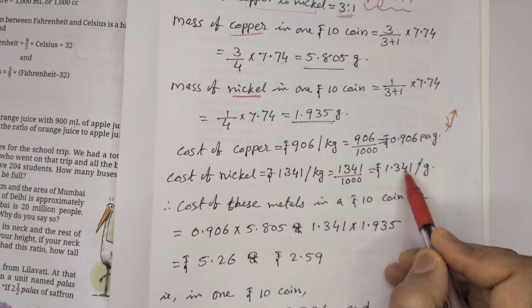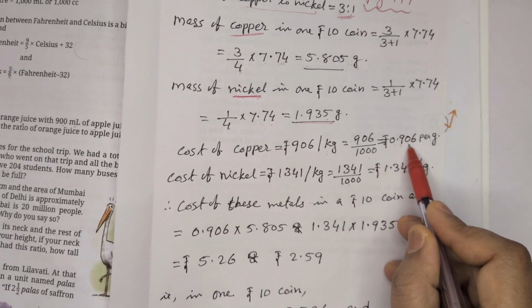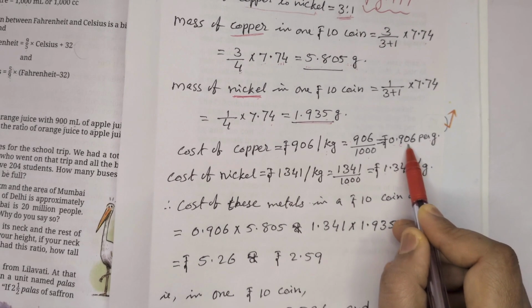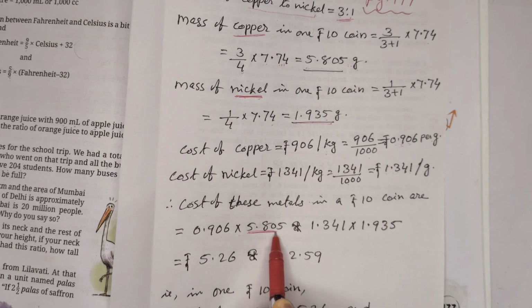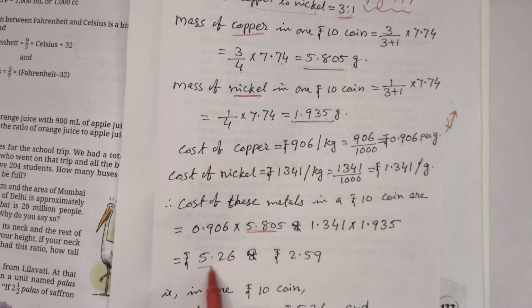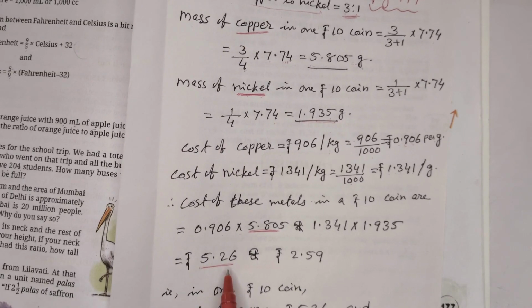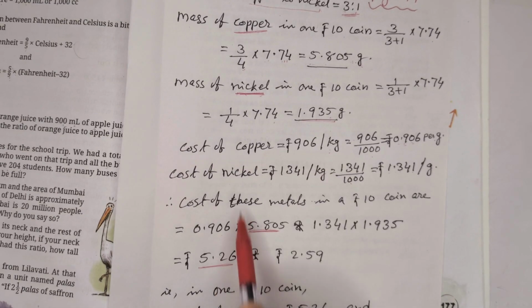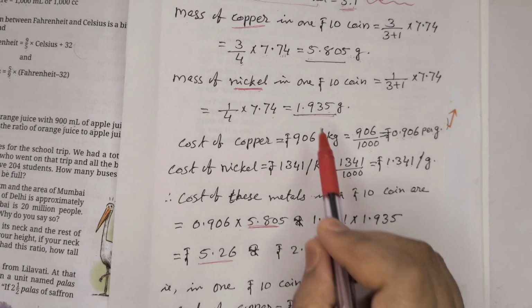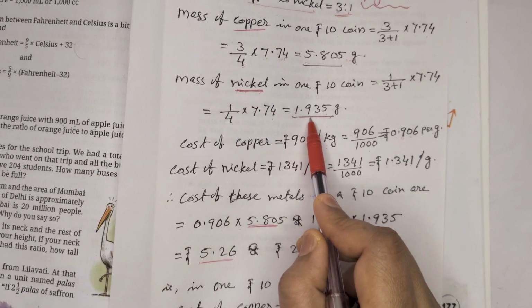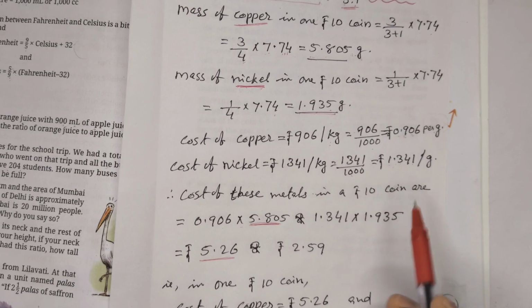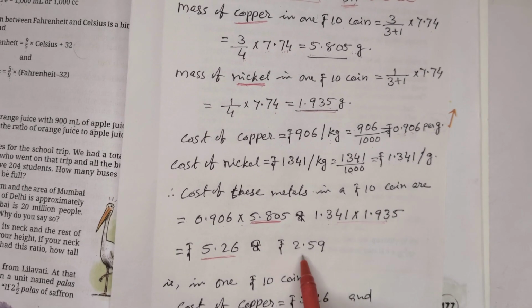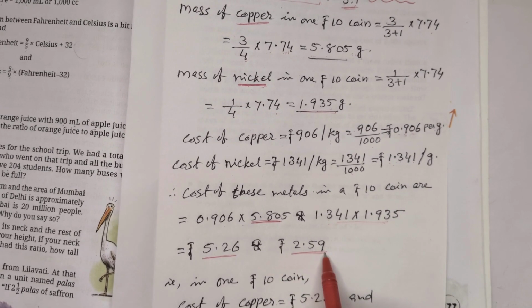So the copper price, 0.906, multiplied by the weight of that copper, gives 5.26 rupees. That will be the cost of copper in one coin. In the same way for nickel, the weight is 1.935 gram and the cost is 1.341. When we multiply these two, we get 2.59.